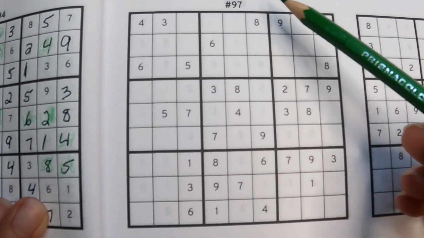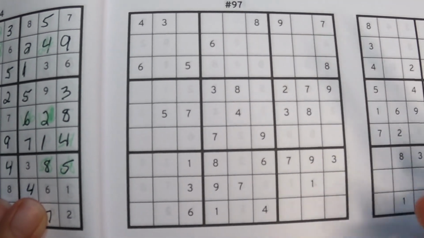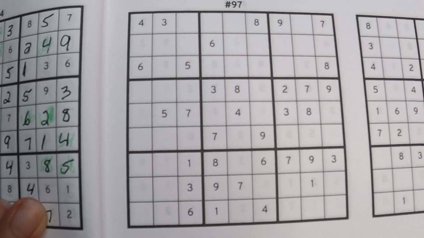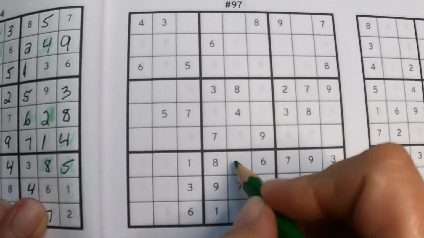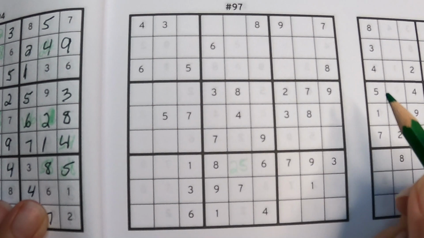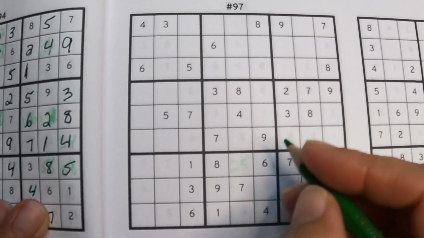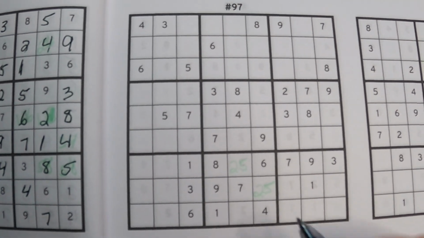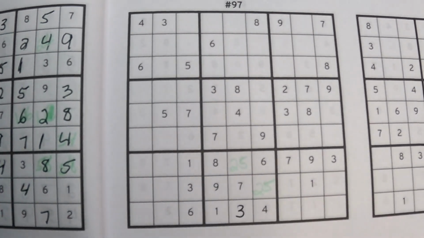So it looks like today we're doing puzzle number 97. Let's start with this box. We're missing 2, 3, and 5. We've got a 3 here, so 2, 5, 3 here. So 2, 5, and that means our 3 has to be here.